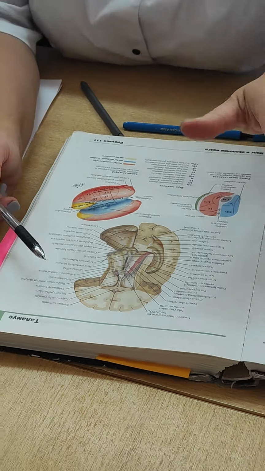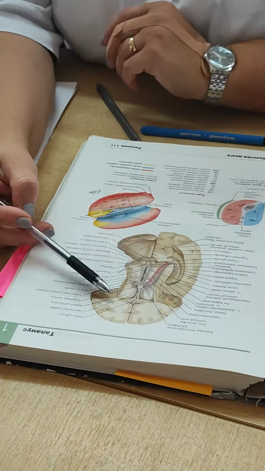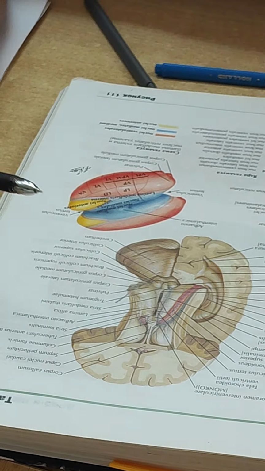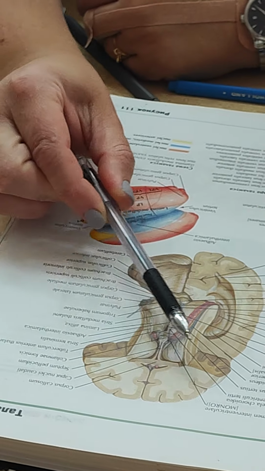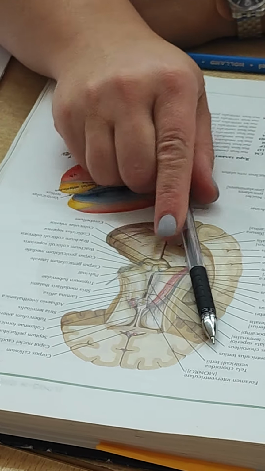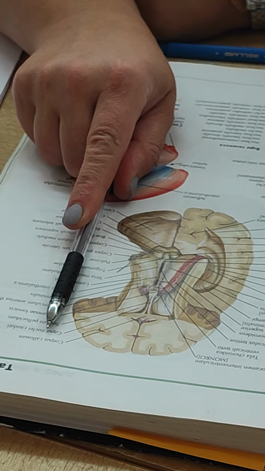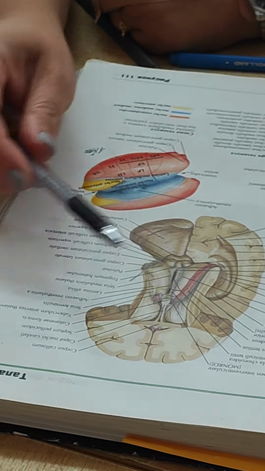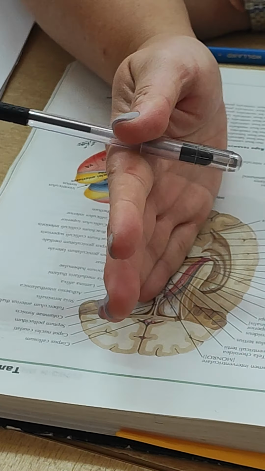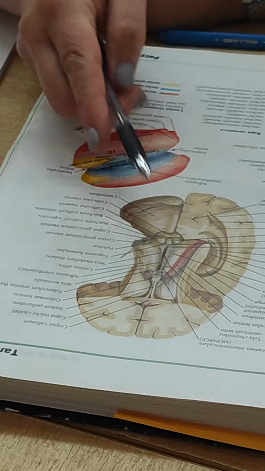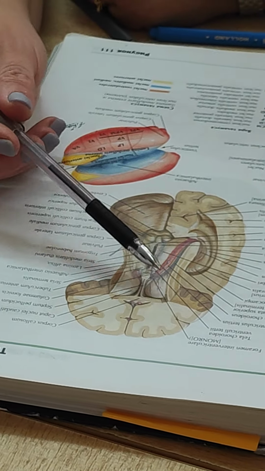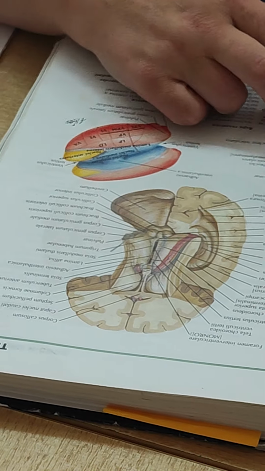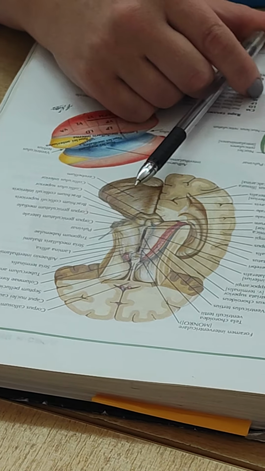As you see, dorsally it's covered by the telencephalon, and to section that part of the brain, we should make a complicated section. We make a horizontal section through the frontal and parietal lobe, then a sagittal section, then horizontally cut the temporal lobe with the occipital one.